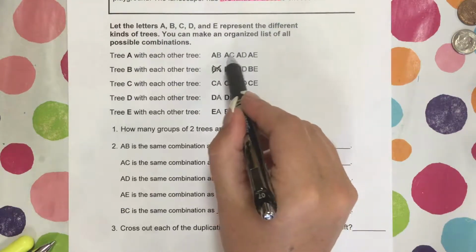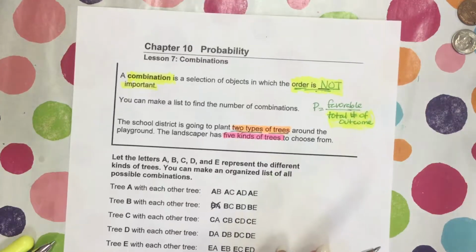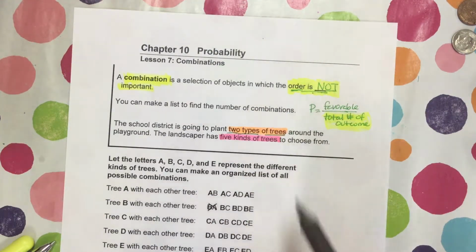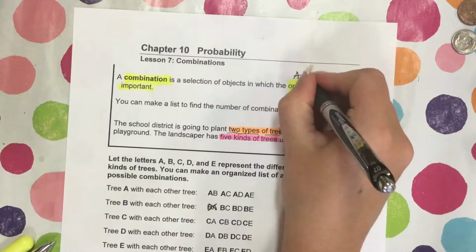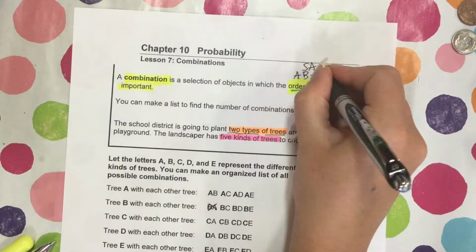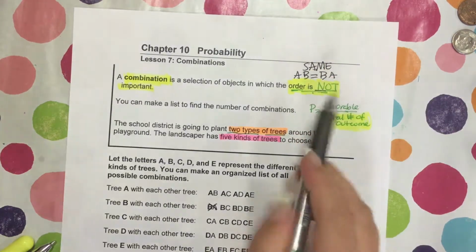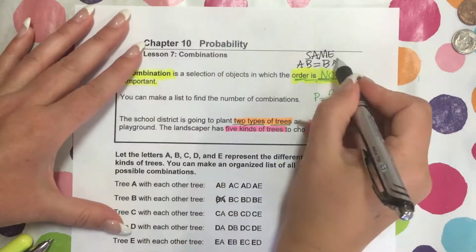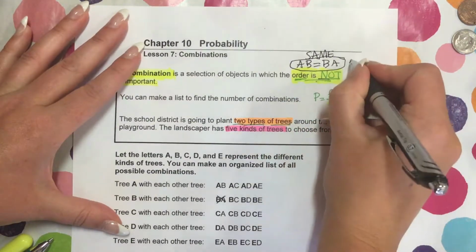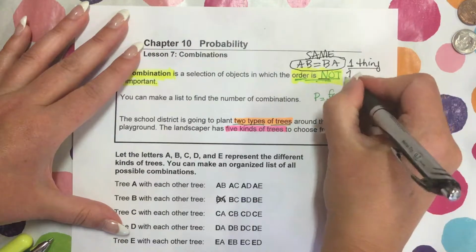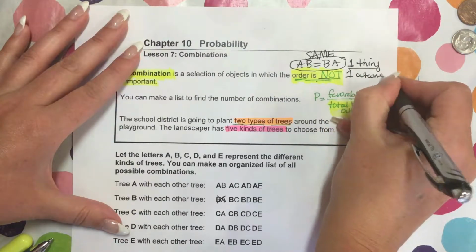So that's what we mean when we said a combination is a selection of objects in which the order is not important. That means if we have AB or BA, they equal the same thing. Okay, because the order of the letters is not important. This is one thing. That represents one outcome, or one outcome would be a more mathematical way of saying that.